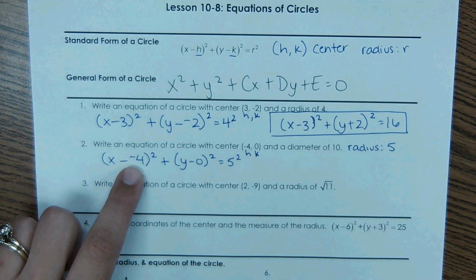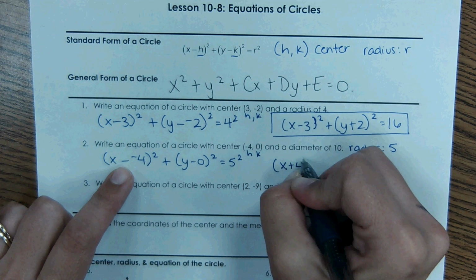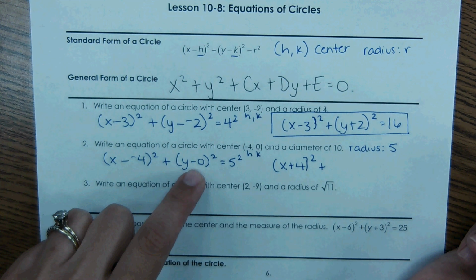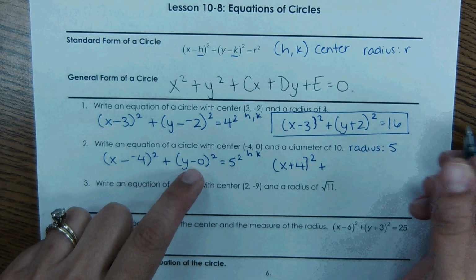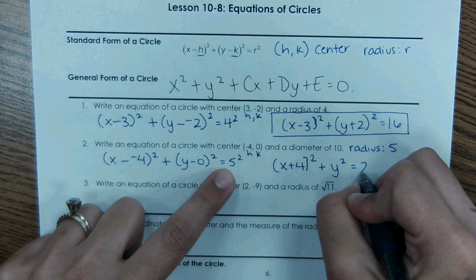And x minus -4, that's going to be x plus 4. So x plus 4 squared plus, and then y minus 0 is just going to be y, and it'll just be y squared. And then 5 squared, 25.